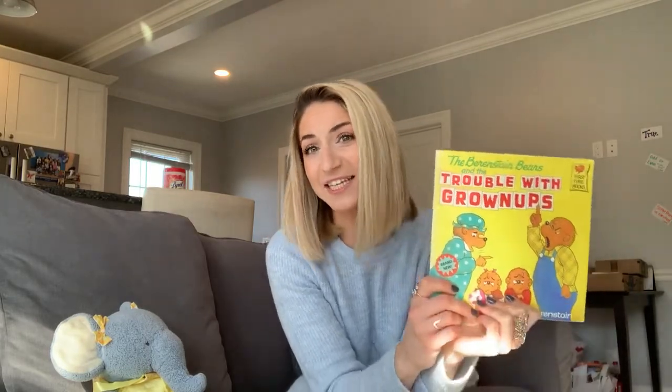So our objective today is to use the 5-finger retell strategy to retell a story you read this week. One story we've read is the Berenstain Bears' Trouble with Grown-Ups, so I'm going to use this story to retell to my friend Ellie. Now, you get to decide who you get to retell your story to.